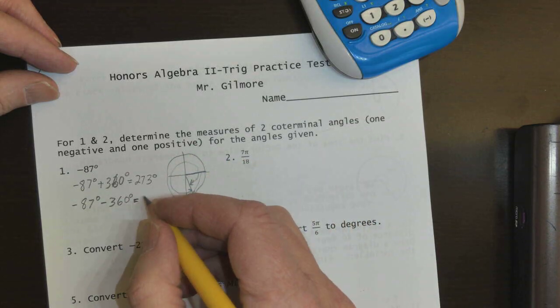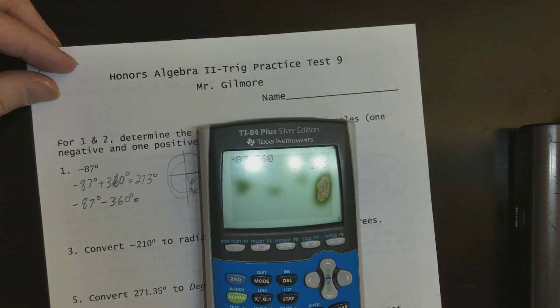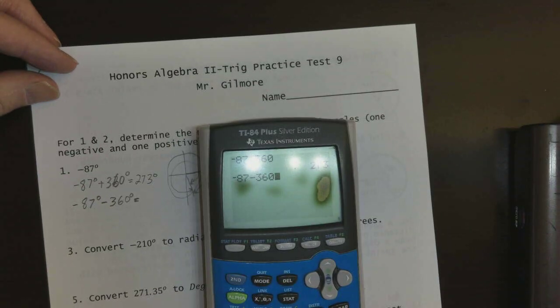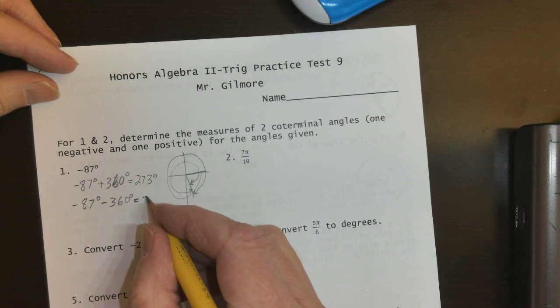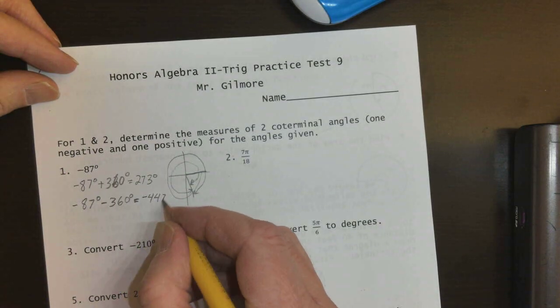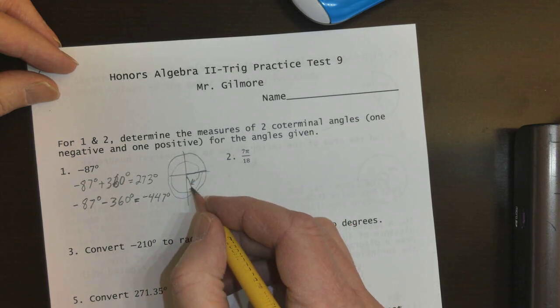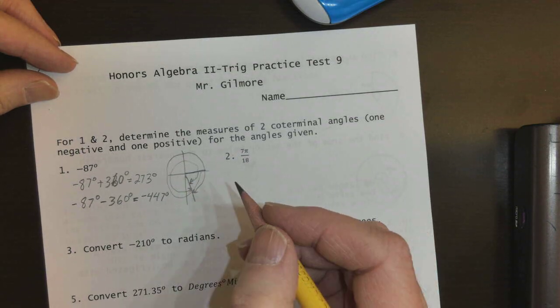And that would give us negative 447 degrees. So those are two coterminal angles with negative 87 degrees.